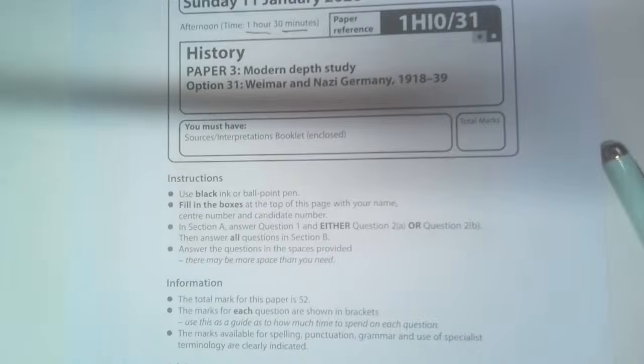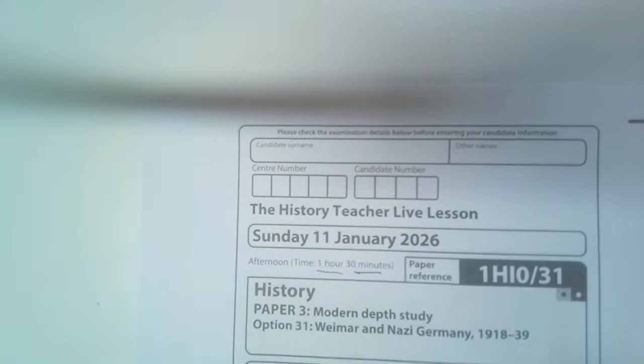The reason for this is that the exams are scanned into a computer, then chopped up and sent to examiners, and I'll explain a bit more about that as we go. Basically, you need to use black pens because of the way the computer recognizes it. Then you fill in the boxes at the top of the page, really straightforward, your names and all the details there.